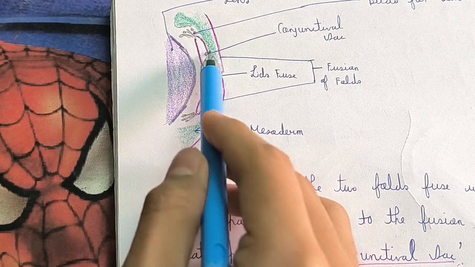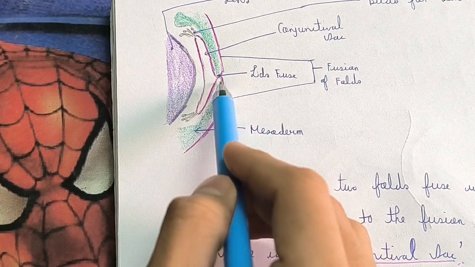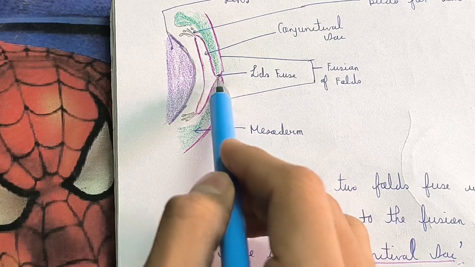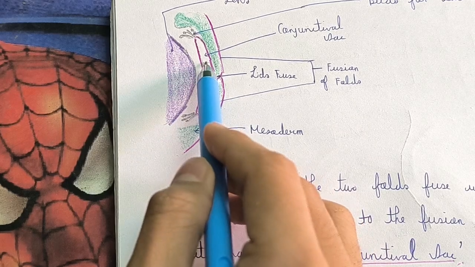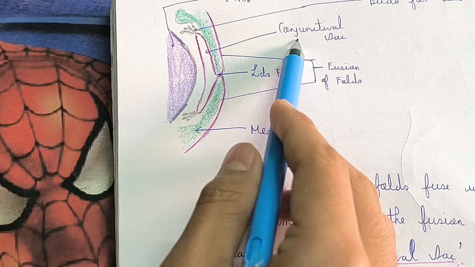As a result of the fusion of these two folds, the space made at the margins of the folds is known as the conjunctival sac.